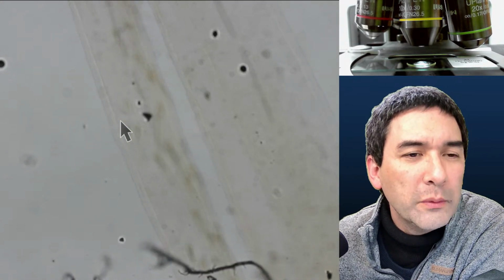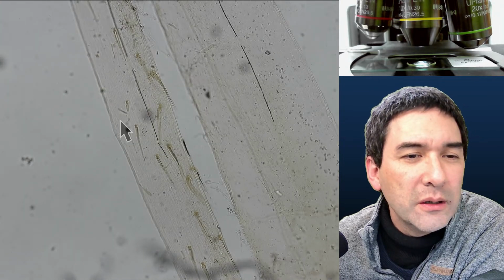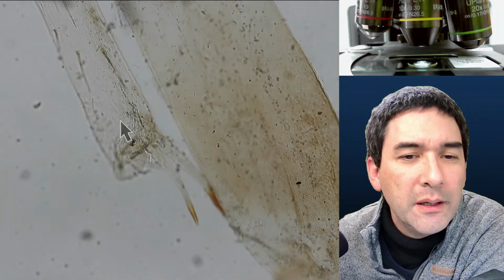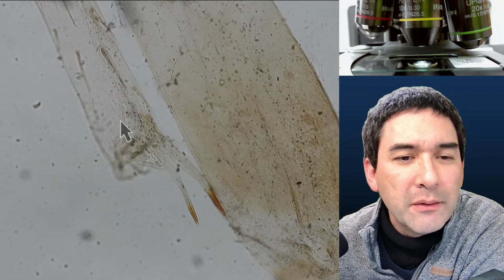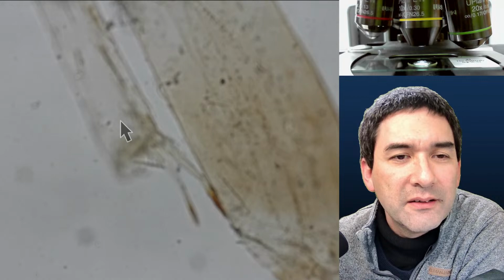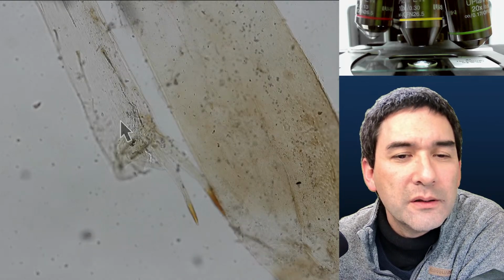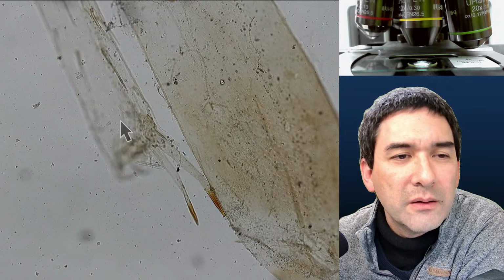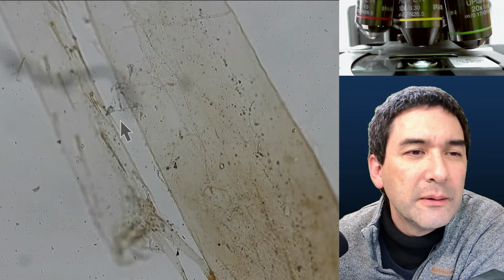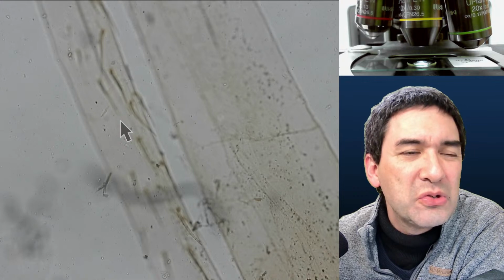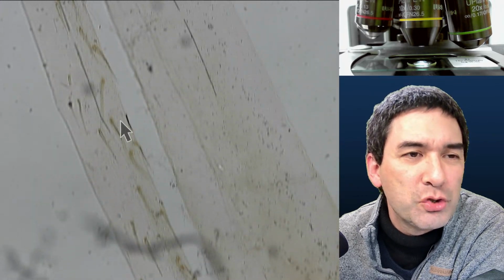Normally the legs of insects look a little bit darker, and normally you can also see the muscles inside them, but this one seems to be quite transparent and pressed flat. I don't consider this such a great specimen.